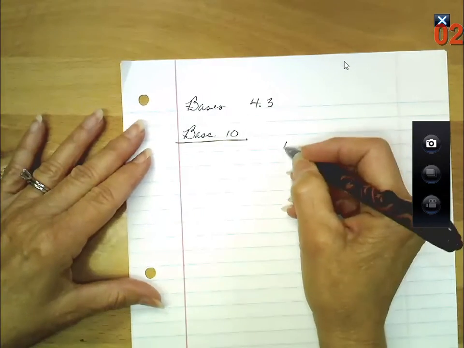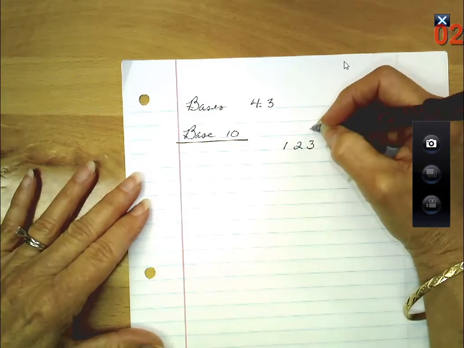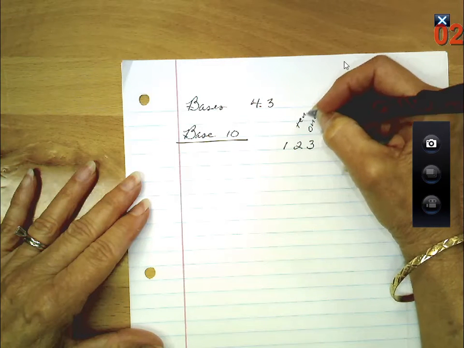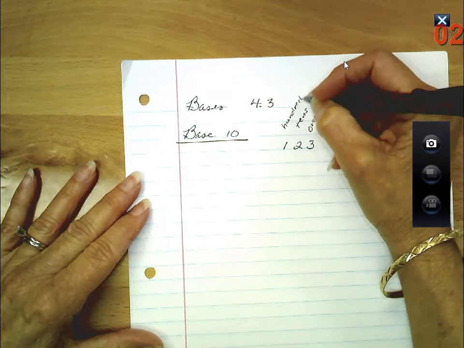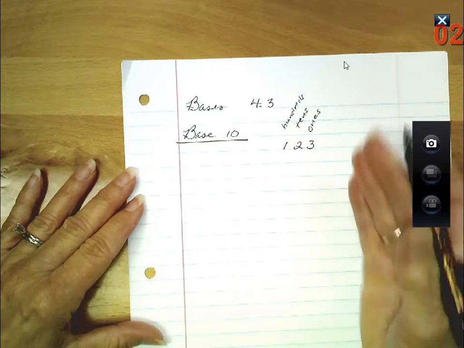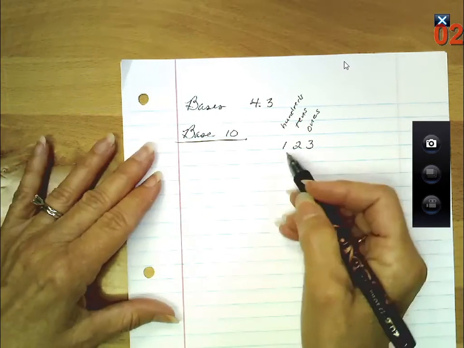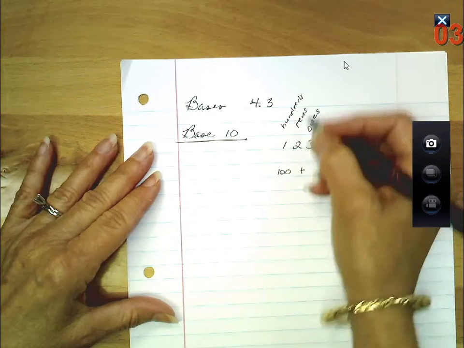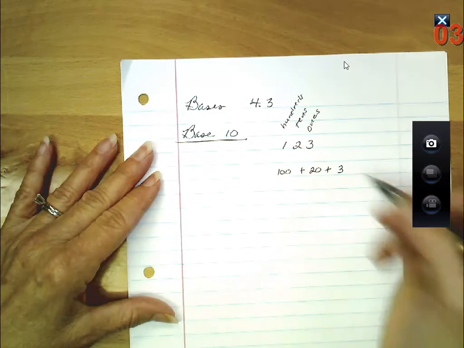If we have a number like 123, remember one of the first things we did, we said this is the ones column, this is the tens column, and this is the hundreds column, and then we did the decimal part over to the right. But if we had 123, this stands for 100 plus 2 tens is 20 plus 3 ones is 3, and that's how we get 123.